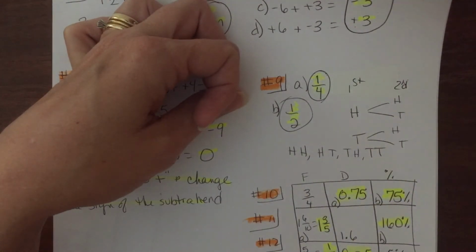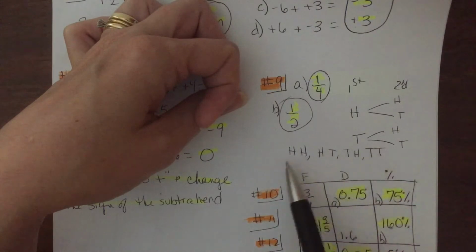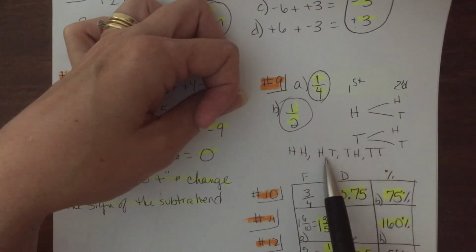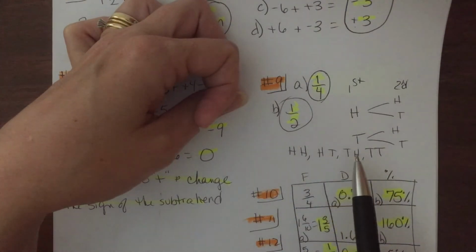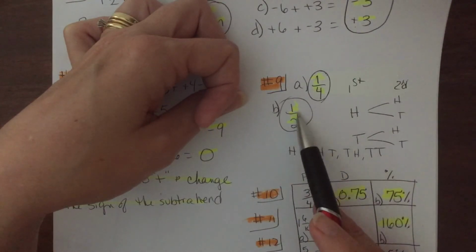What's the probability one of the coins will be heads and the other tails? Well, let's see the outcomes where we have 1 head, 1 tail. This one we have 1 head, 1 tail. This one we have 1 head, 1 tail. So that's 2 out of 4 total, which reduces to 1/2.